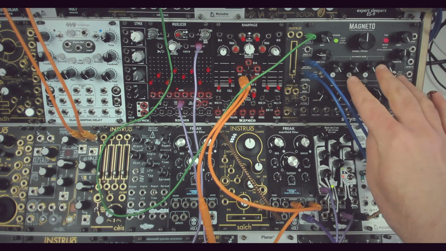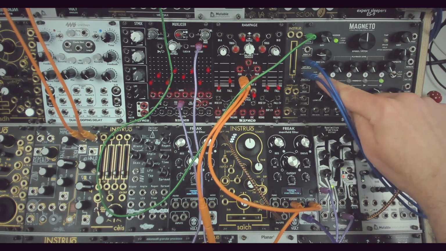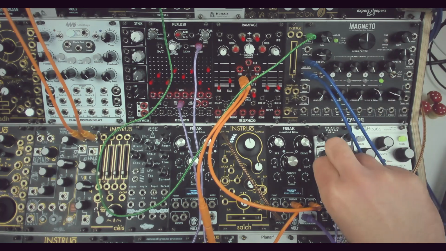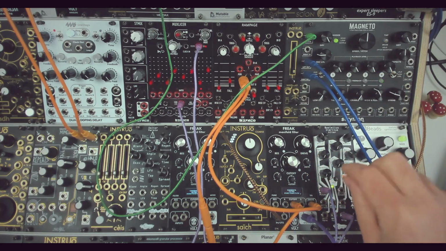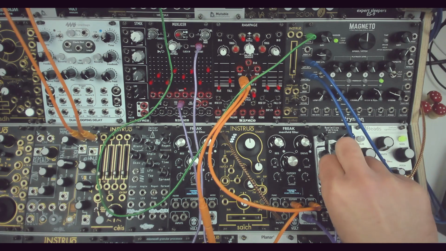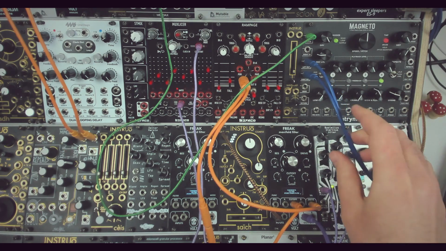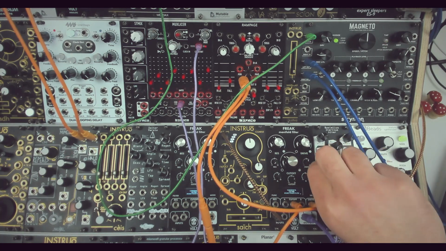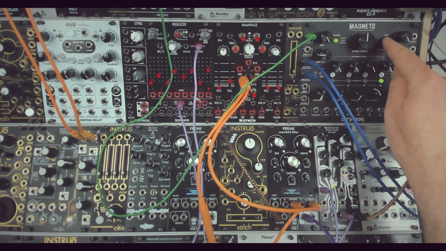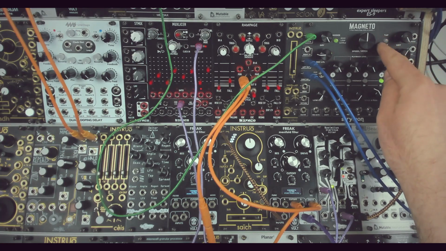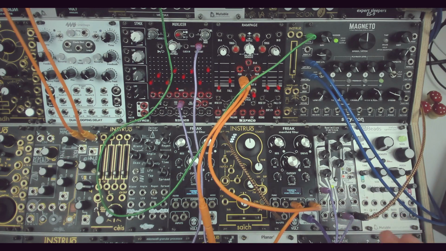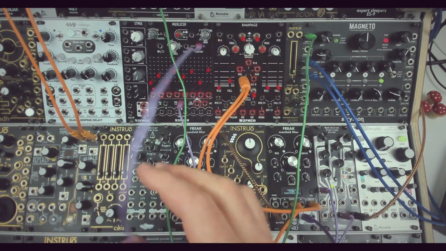But we can also set Magneto to triplets, so here we have even or triplets. So now we have triplets as the delay time. Or again we can tap tempo. Something like this. But we also have a clock input that we can use to sync Magneto with external clocks. So I will use the clock output from the MUX slicer.